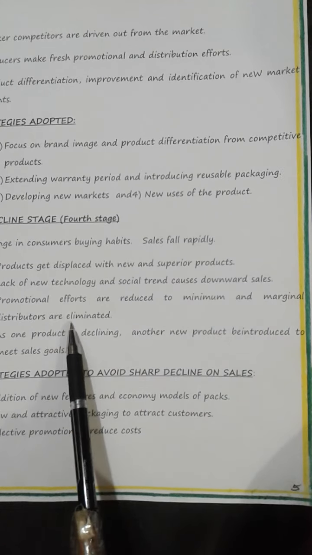As one product is declining, another new product is introduced in the market to meet the sales goals. Slowly it starts. So you can see, some people die. As soon as some people die, a baby is born, they say, oh, he has reincarnated, he has come into this form and that form. People talk various things. So there's a declining of product on one side, and there is a new product to be introduced into the market on the other side.